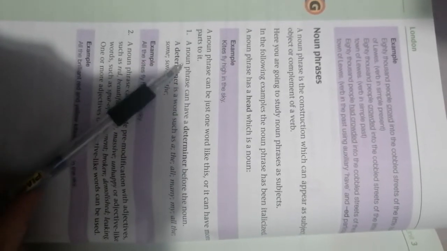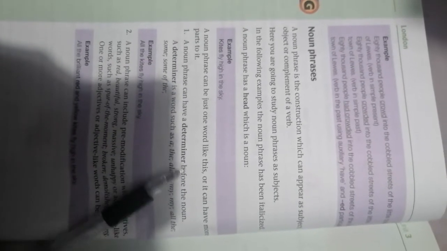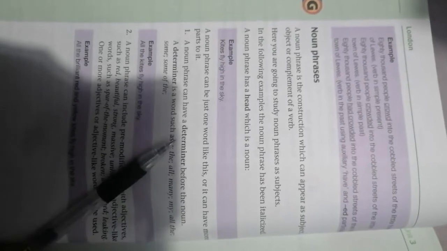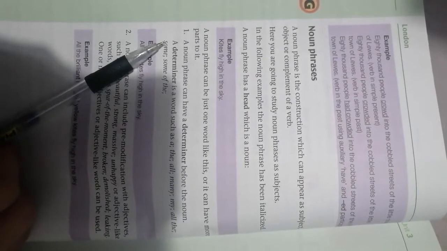Number one, a noun phrase can have a determiner before the noun. So what is a determiner? A determiner is a word such as a, the, all, many, my, some of, the.